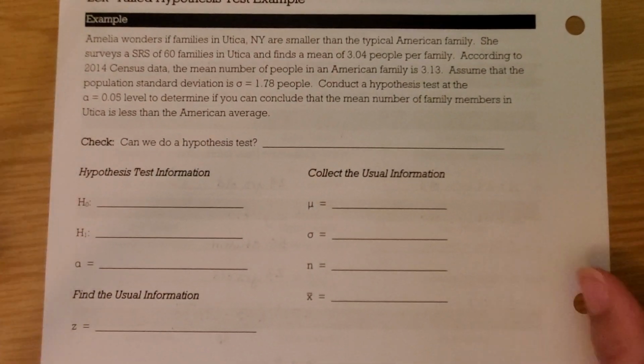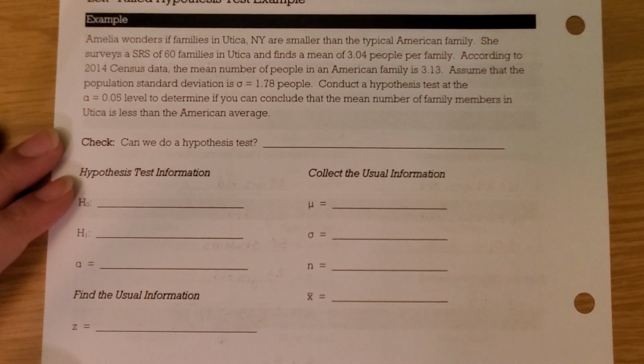All right, so let's take a moment to read through the problem and familiarize ourselves with what's going on. It says, Amelia wonders if families in Utica, New York are smaller than the typical American family. She surveys a simple random sample of 60 families in Utica and finds a mean of 3.04 people per family. According to 2014 census data, the mean number of people in an American family is 3.13. Assume that the population standard deviation is 1.78 people. Conduct a hypothesis test at the .05 level to determine if you can conclude that the mean number of family members in Utica is less than the American average.